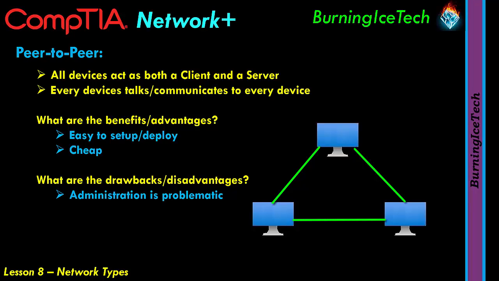Another drawback, wow, I sound like I'm just moaning now. Another drawback with this network type is it's very difficult to go and secure, guys. Now, this is obviously for the same reasons, once again. If security is of concern, then a peer-to-peer network is obviously not going to be the one for you.